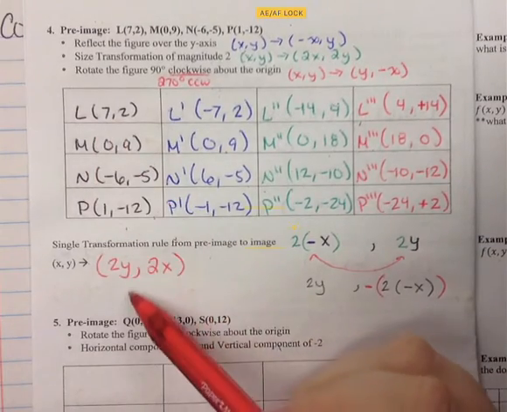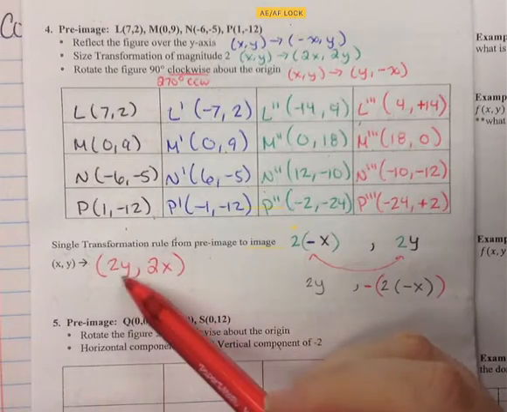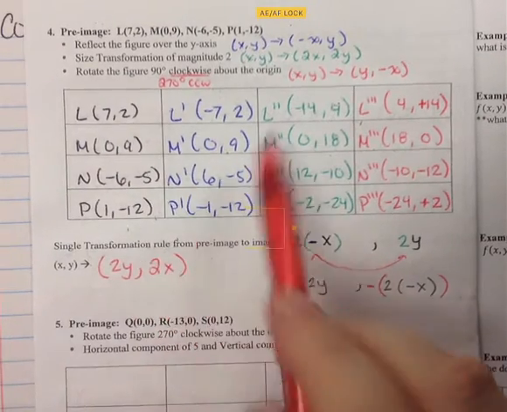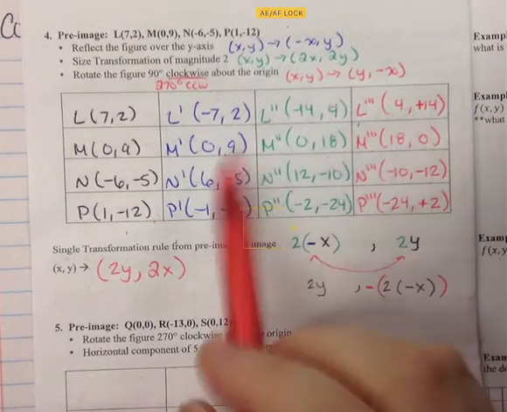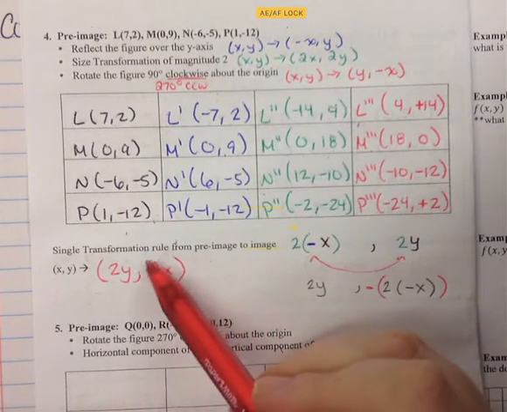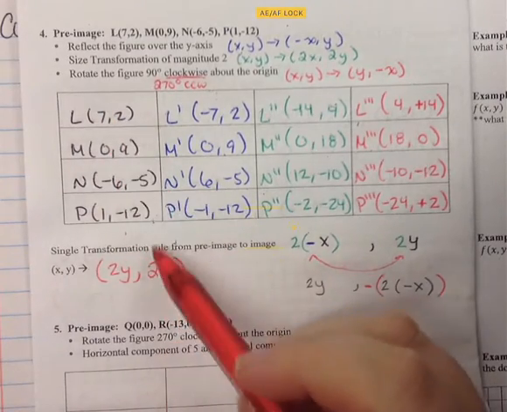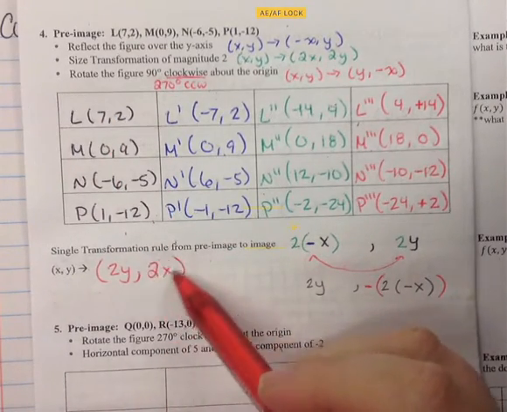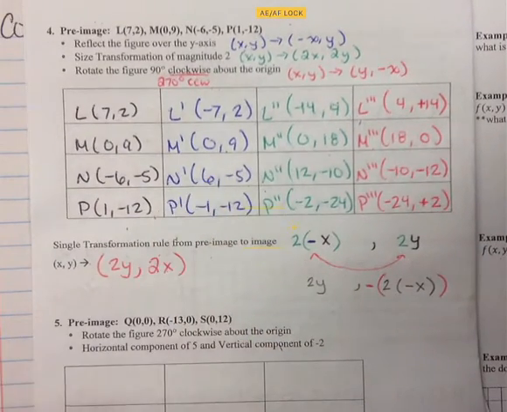So I plug in the y, so the 2. 2 times 2 is 4, and this is the x location of my final image, which is 4, which is correct. Then for my y location, I plug in the x coordinate of 7. 2 times 7 is 14, and the y location is correct. So then my rule should be correct.